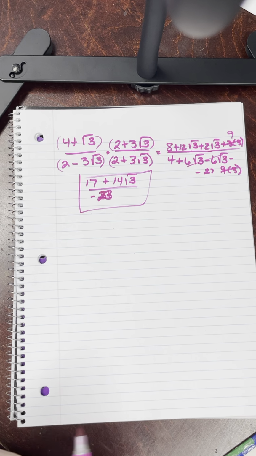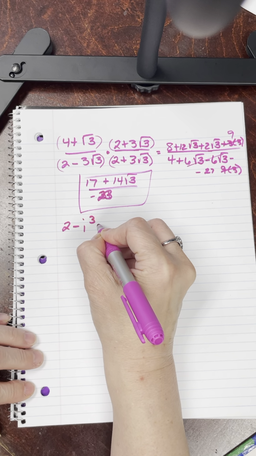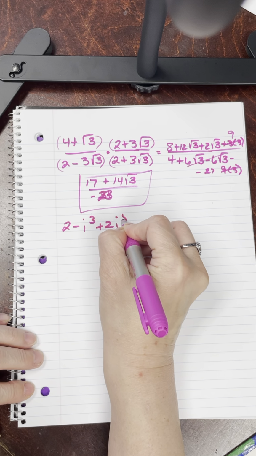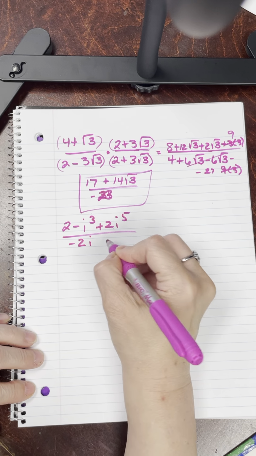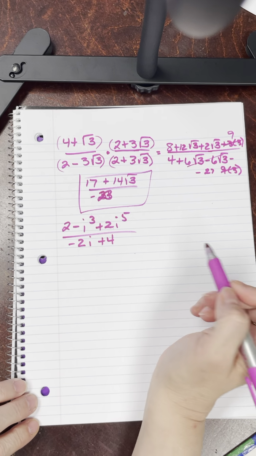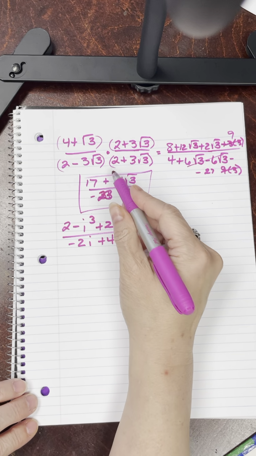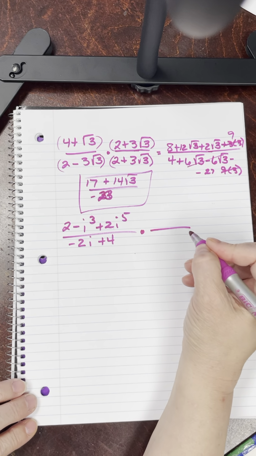All right, example 5. 2 minus i cubed plus 2i to the 5th over negative 2i plus 4. Okay. I see several things here immediately. One, I've got an i in the denominator. I want to treat that the same way I did the root and get rid of it by changing the sign.